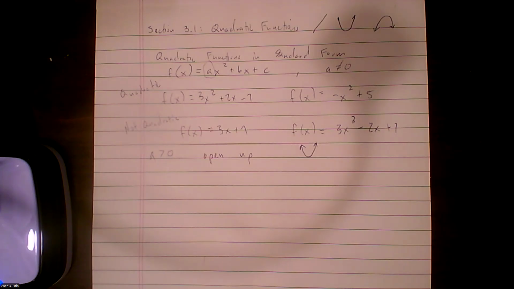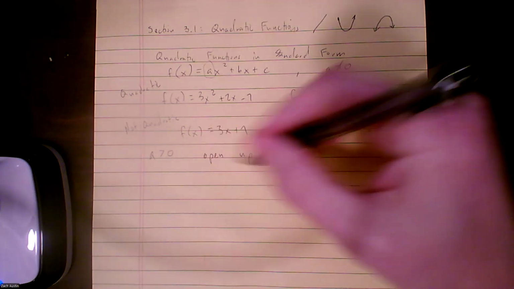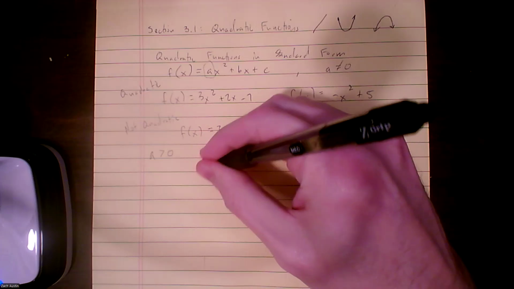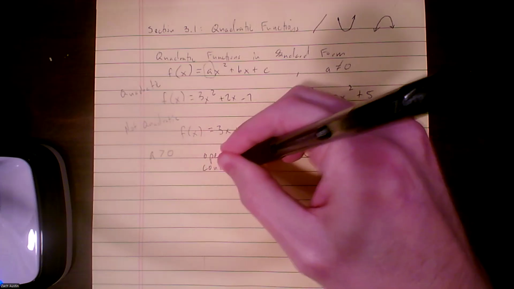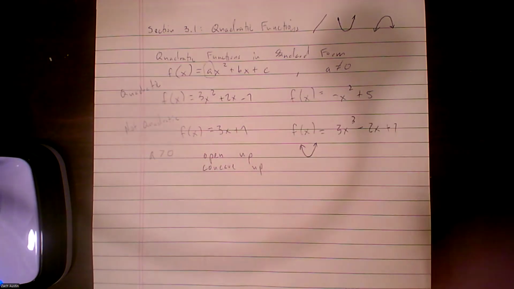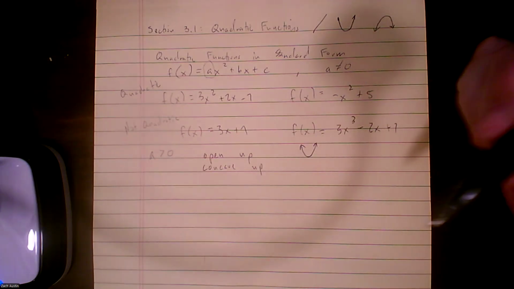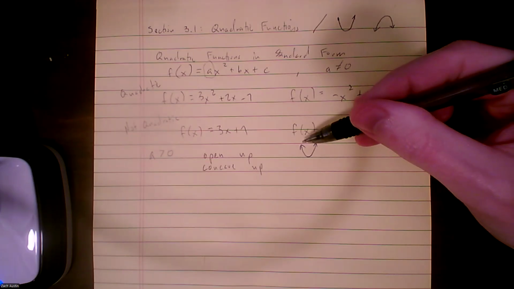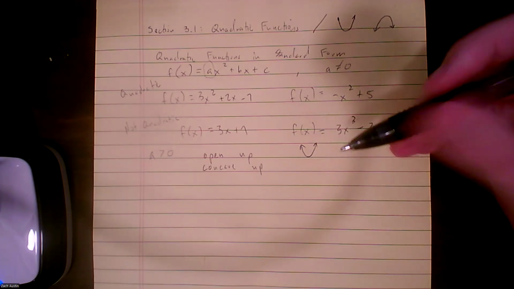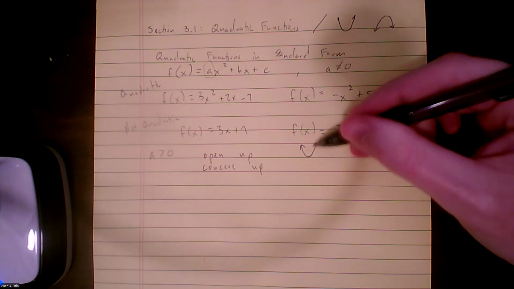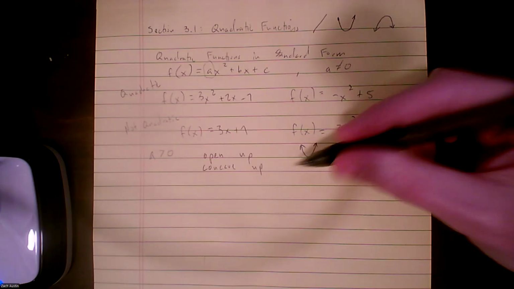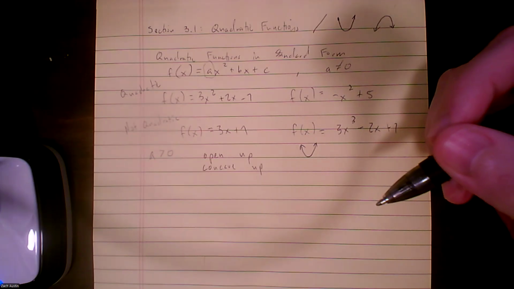One of the things about quadratic equations is that their concavity is always the same. So a graph that opens up is always concave up. If you recall, the easy way to recognize what kind of concavity you have is: does the graph hold water or not? In this case, you put water in it, it's going to hold it like a cup. So the graph is always concave up.